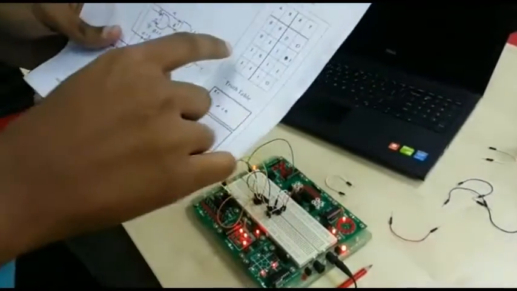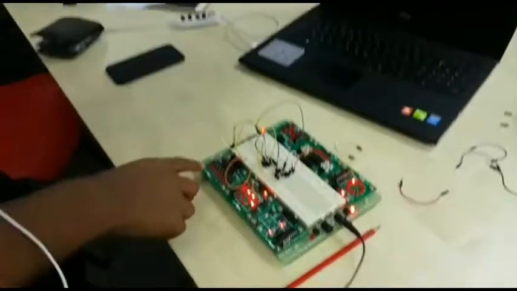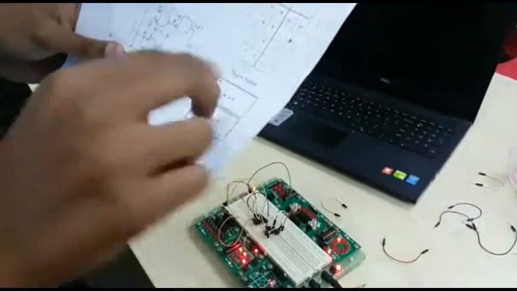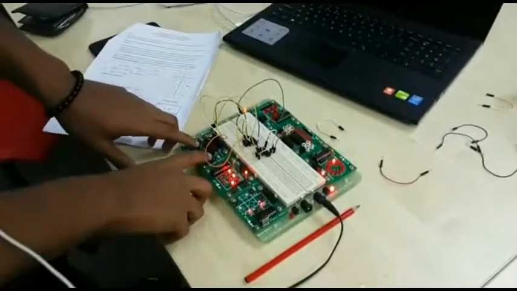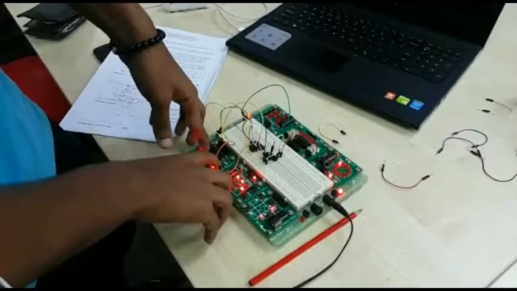And also when A is equal to 1 and B is equal to 0, the output is 1 one more time. And lastly, when both A and B are 1, the output must be 0. Therefore, the LED will not show, as we can see on the breadboard.